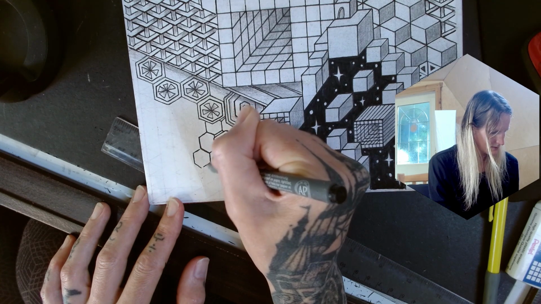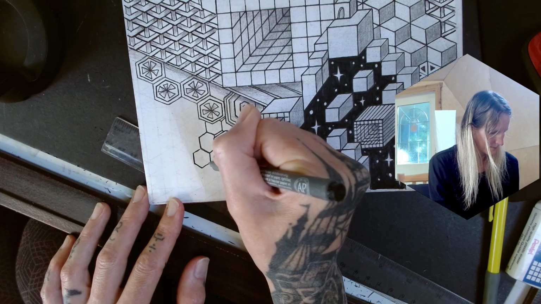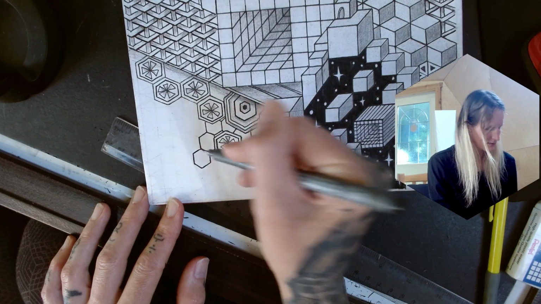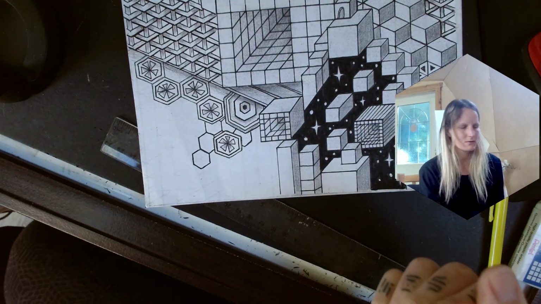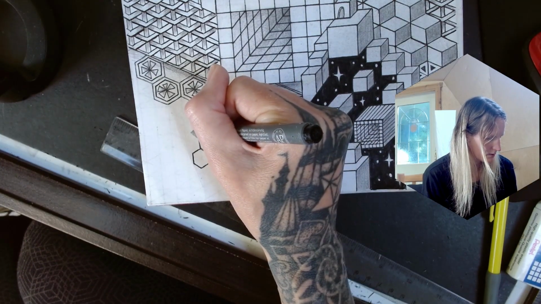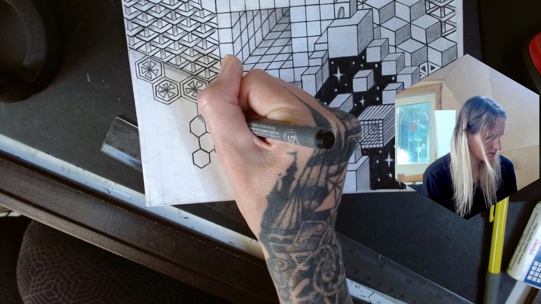Ooh, this might be my best yet of freehand today. This line's a little longer than the rest. That's okay. Cool. Actually, I'm thinking maybe doing one more up here. And this is where you're going to use your creativity. Where do you want to put these hexagons?